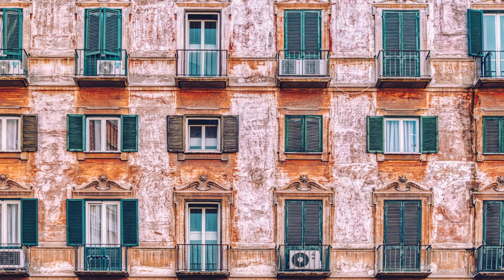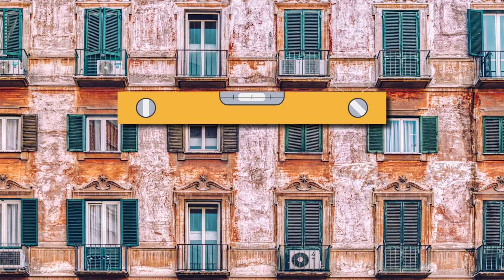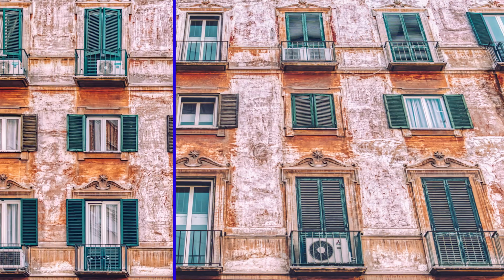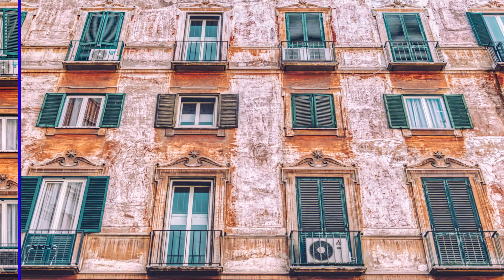Look at how straight that is. There's just always something satisfying about straight, orderly lines. But this is how the image was before I did a photo perspective correction in Luminar Neo.